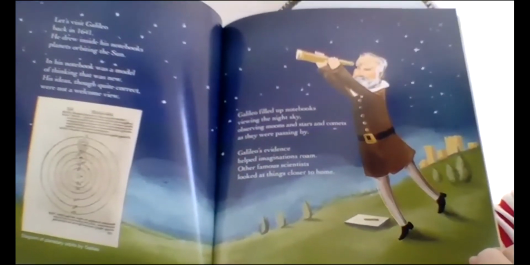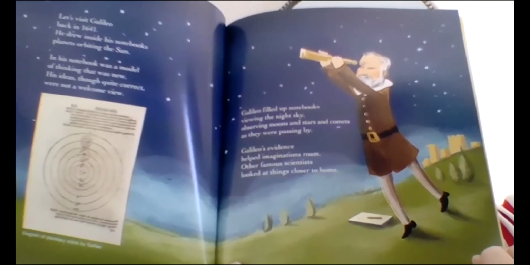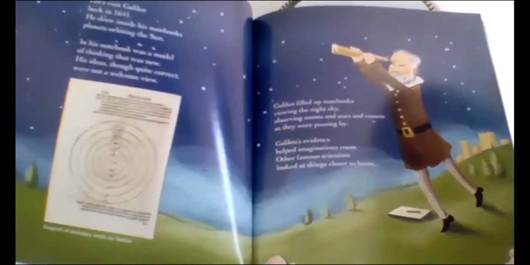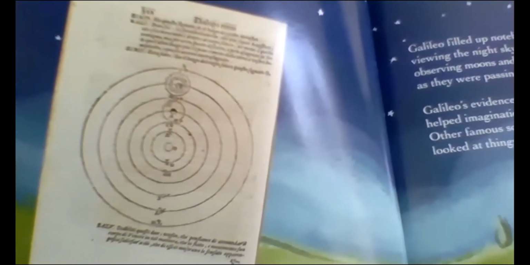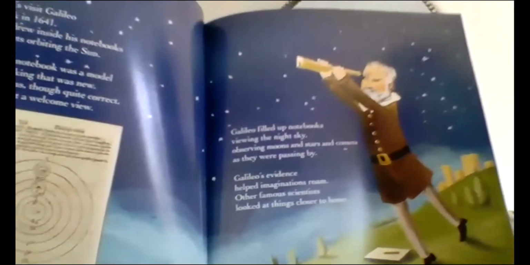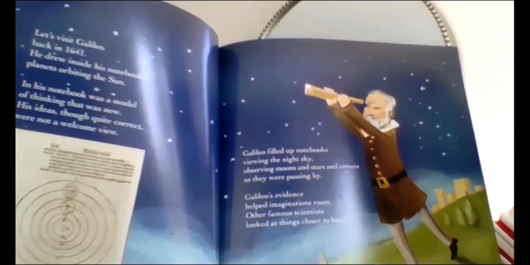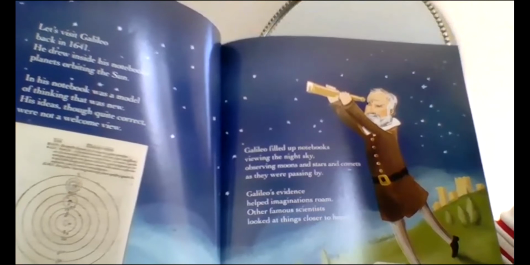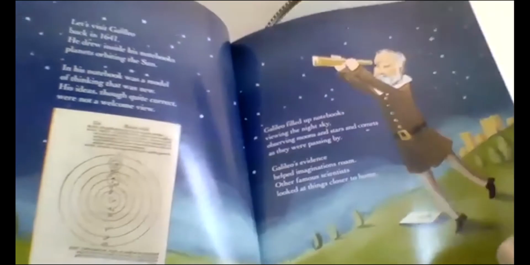Let's visit Galileo. Back in 1641, he drew inside his notebooks planets orbiting the sun. In his notebook was a model of thinking that was new. His ideas, though quite correct, were not a welcome view. Galileo filled up notebooks, viewing the night sky, observing moons and stars and comets as they were passing by. Galileo's evidence helped imaginations roam. Other famous scientists looked at things closer to home.